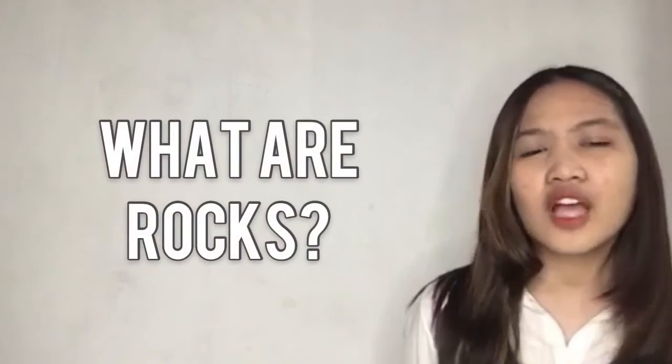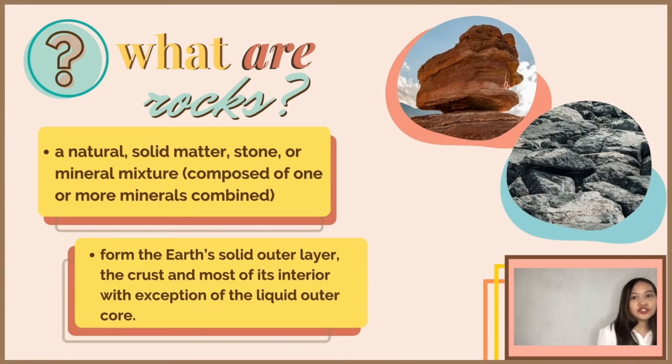Let us now move on to rocks. I'm sure we all know what rocks are when we see them. But what actually are rocks? As mentioned, rocks are composed of one or more minerals combined. They are a natural, solid matter, stone, or mineral mixture. So we all know that rocks are basically everywhere, right? This is because they form the Earth's solid outer layer, the crust, and most of its interior with the exception of the liquid outer core.